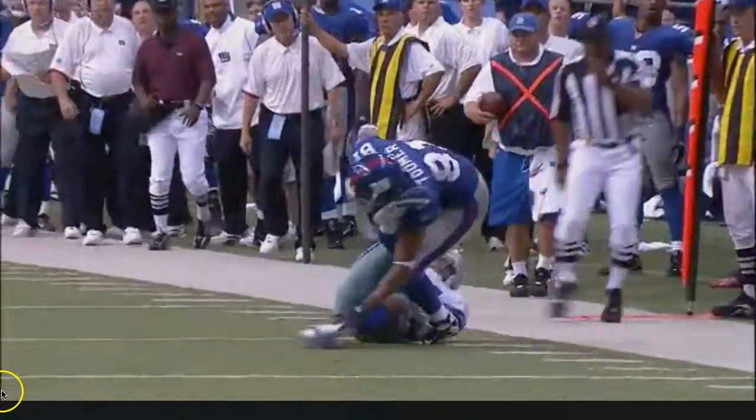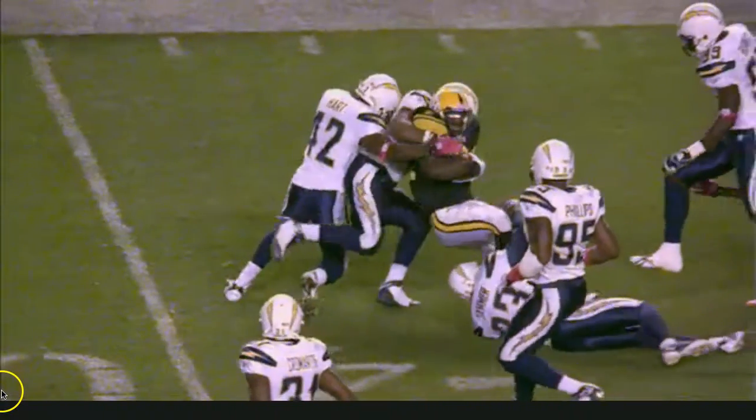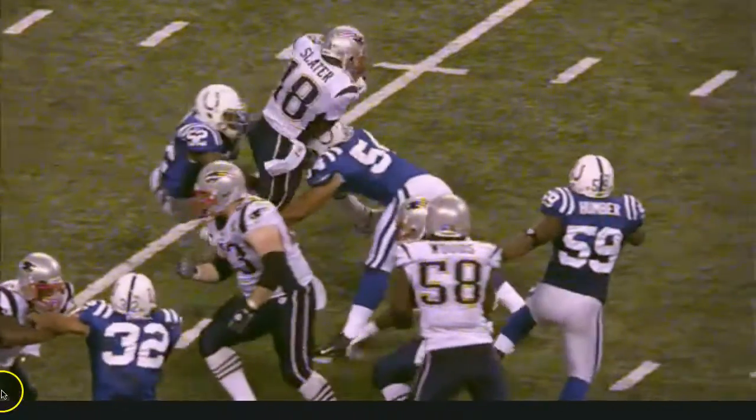Whether a tackle is successful or not, we can be certain that the same force is exerted on both players, and the total momentum before and after the collision is the same. For that, we have Newton's third law to thank.